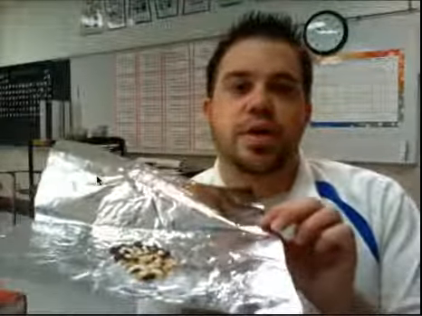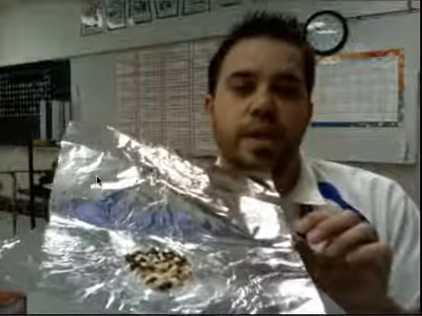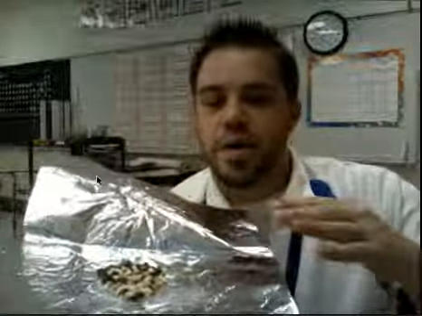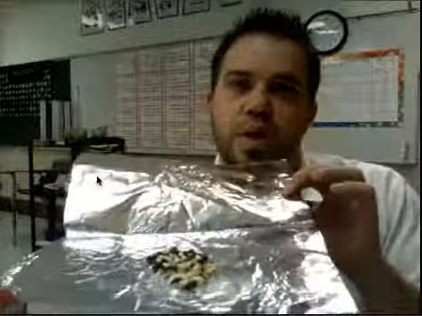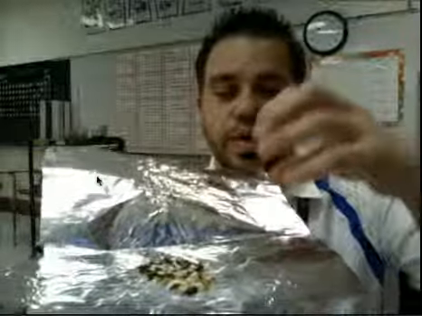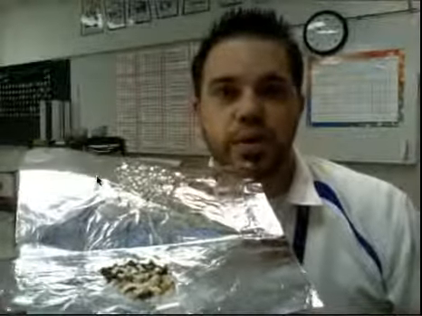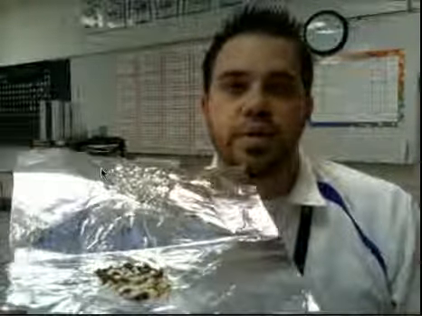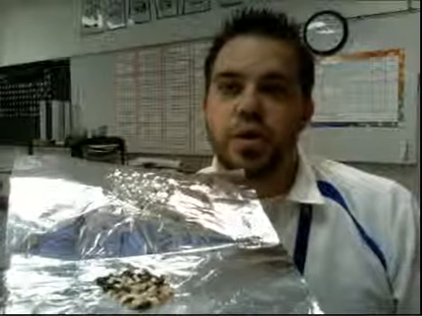So this time I pressed down extremely hard for 1 minute, and now you can see they're even flatter. It might be hard to tell from this camera angle, but they were squished down quite a bit more than the first time, and they're all stuck together at this point. So there's nothing that's very loose. They've all kind of cemented together. So that is pretty much the last part of the lab with the chips.